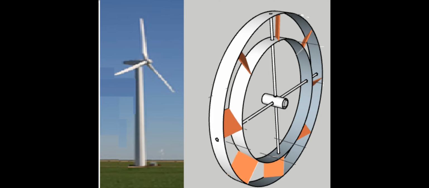However, in practice, very rarely will a conventional wind turbine attain an efficiency greater than 30%.